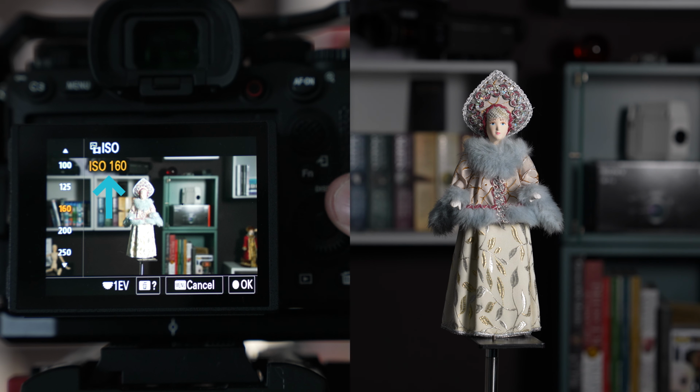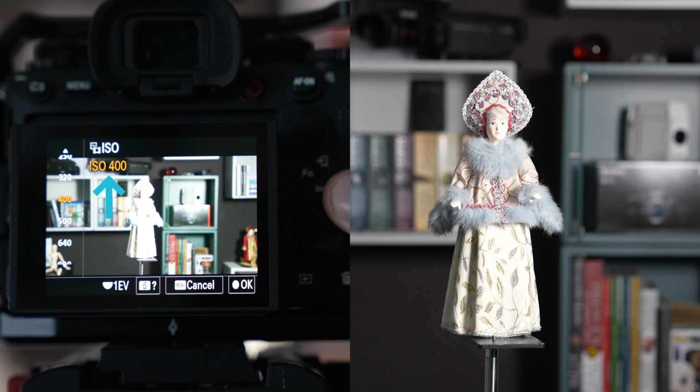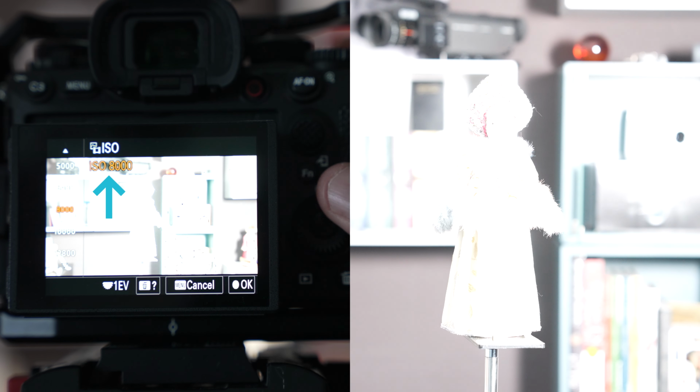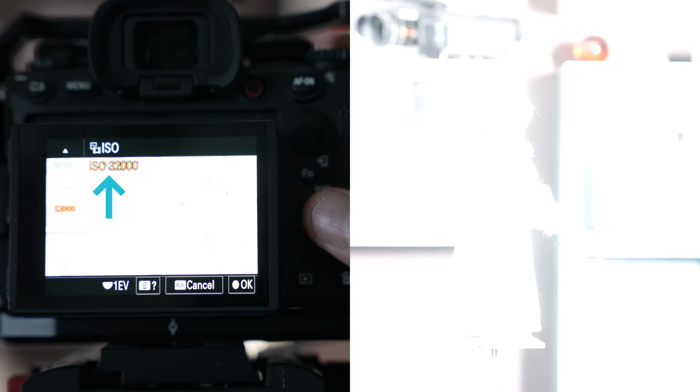ISO is an artificial way to make our images brighter. It makes the sensor inside the camera more sensitive to light, which means it needs less light to see. By boosting the ISO, you can make the image brighter without affecting the depth of field or the motion blur. However, it comes with one disadvantage, and that disadvantage is the image quality loss.